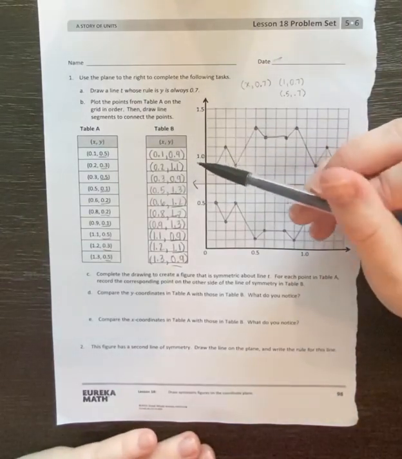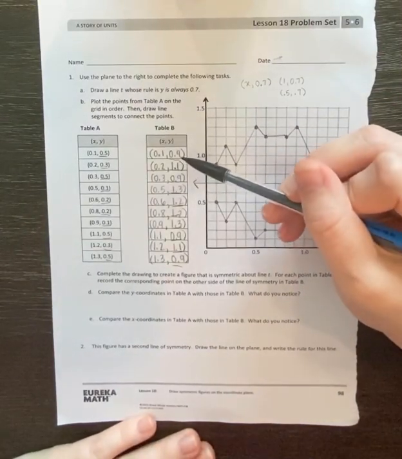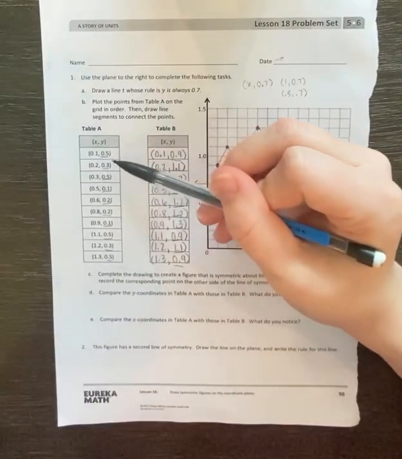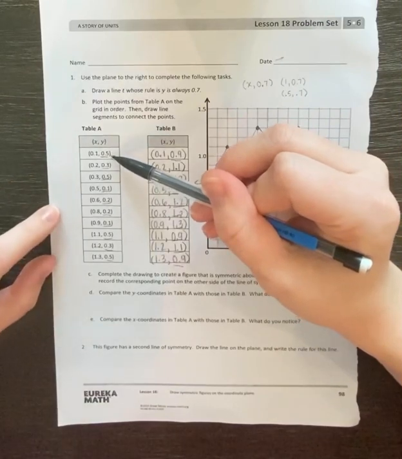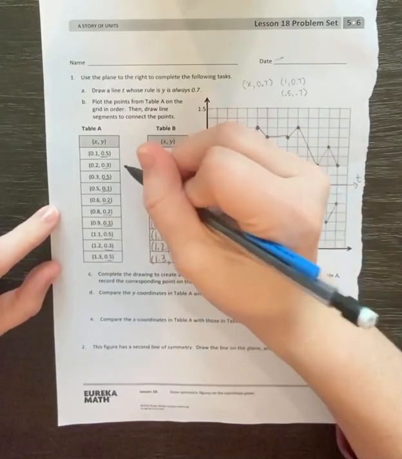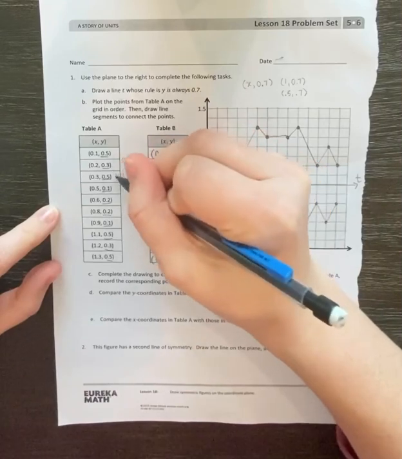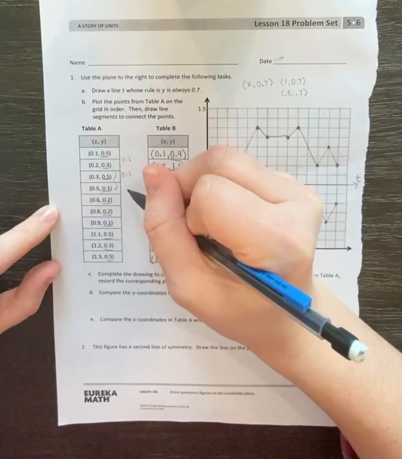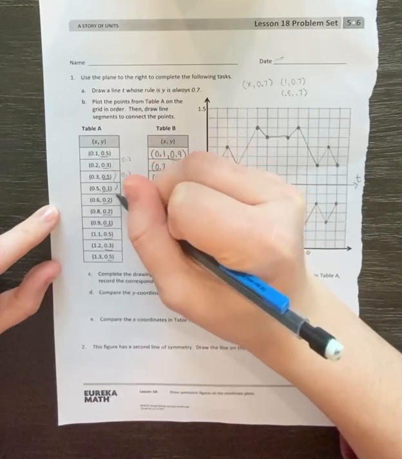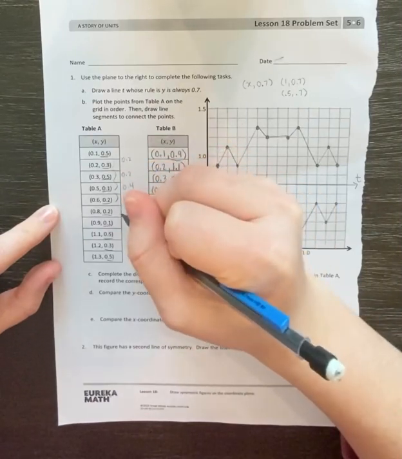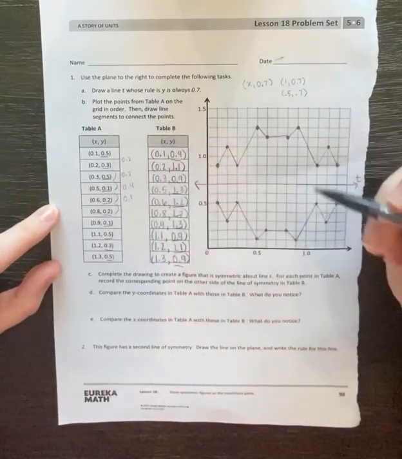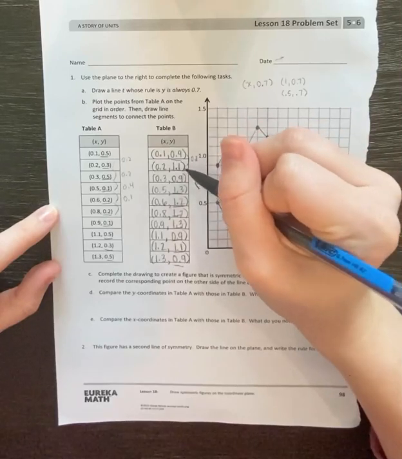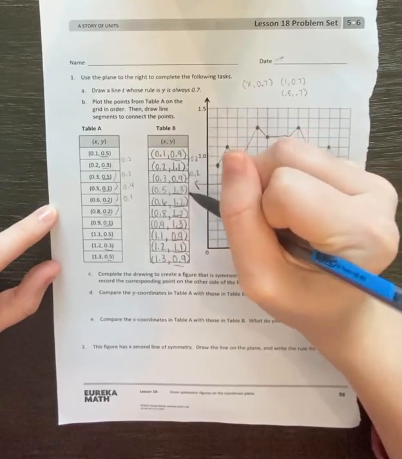I am noticing a pattern as I'm going down. The difference in the points seems to be the same. The difference in these two points is 0.2, difference here 0.2. The difference here would be 0.4. The difference here is 0.1. No difference here. When we go down, the difference is 0.2, 0.2.